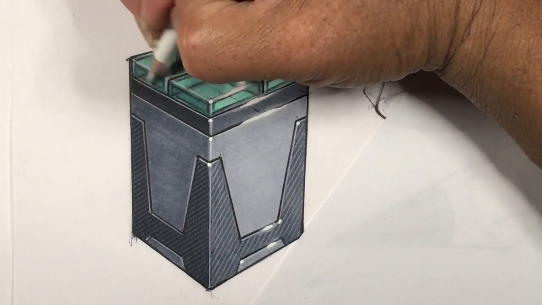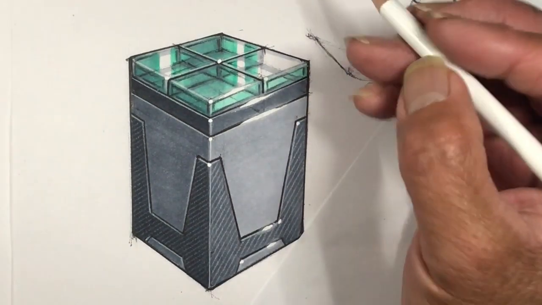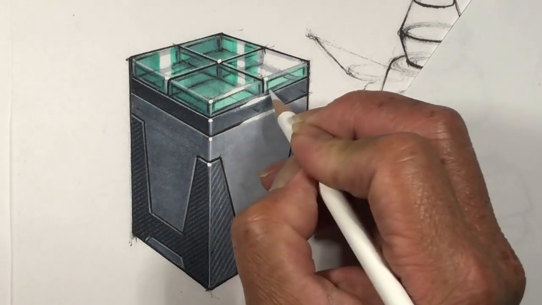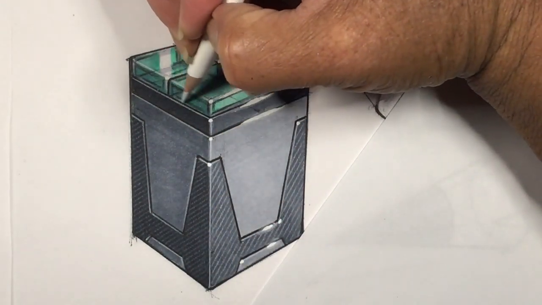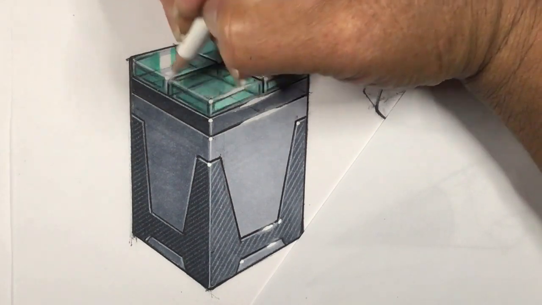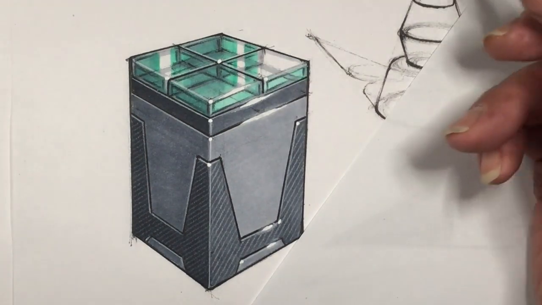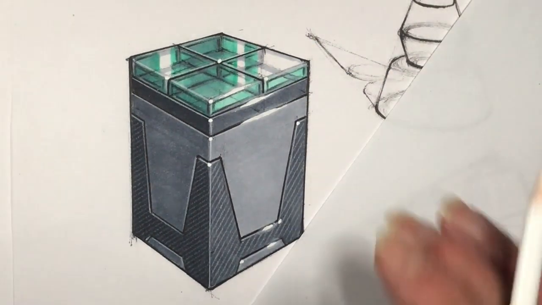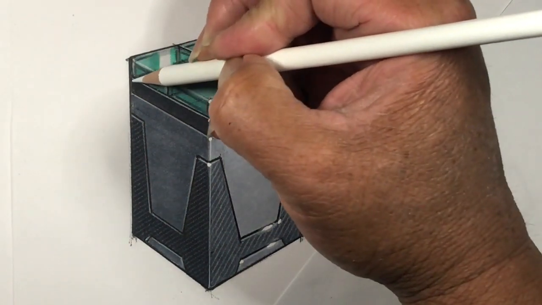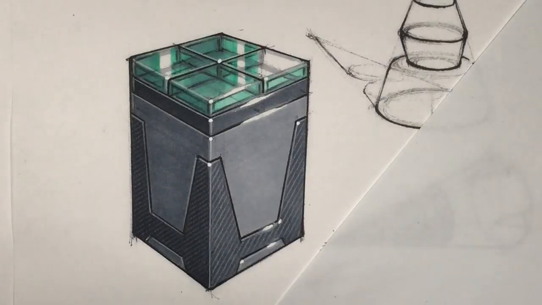A lot of the times these reflected surfaces will have a highlight just in the middle of nowhere. We've got to be careful with that. I think this is all the extra noodling that you really don't have to do, and it's highly not necessary because the transparency, which is what we're trying to communicate in this rendering, is already communicated successfully. Okay, so that's pretty much it for that box. Let's move on to the next one.